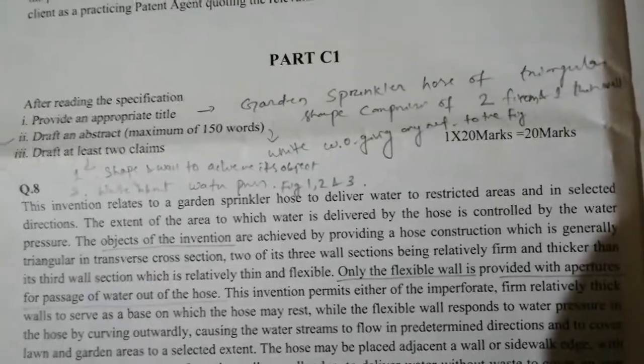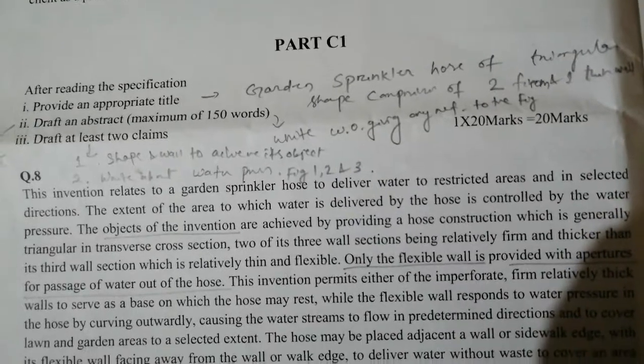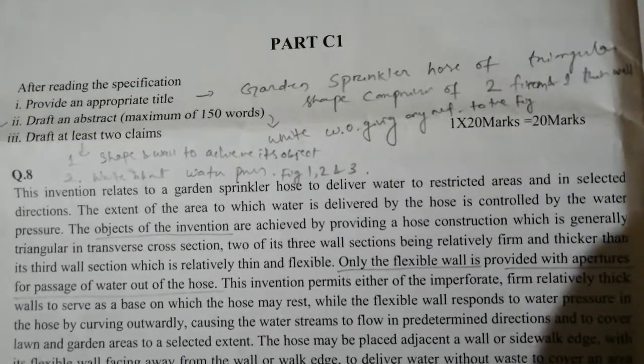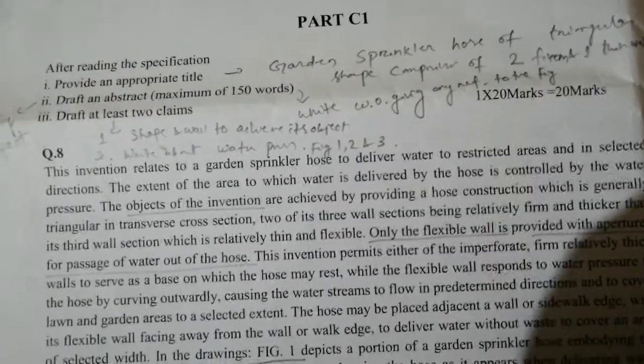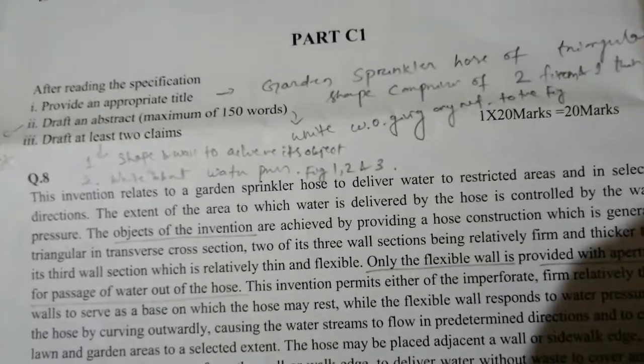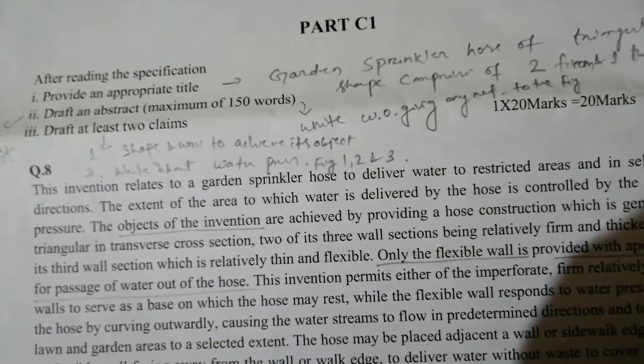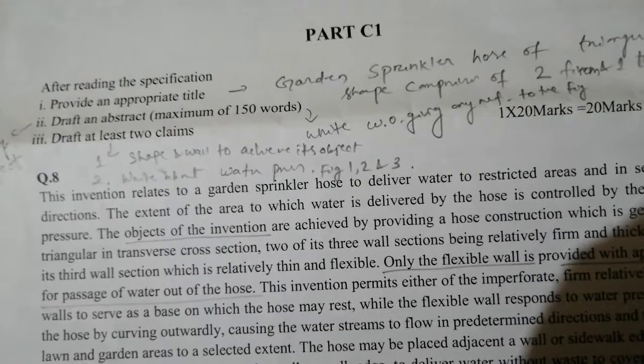Dear friends, today I will discuss Part C1 of Paper-2 of Patent Agent Examination 2018. Okay friends, so let us start. The question is, after reading the specification, bit number 1, provide an appropriate title.